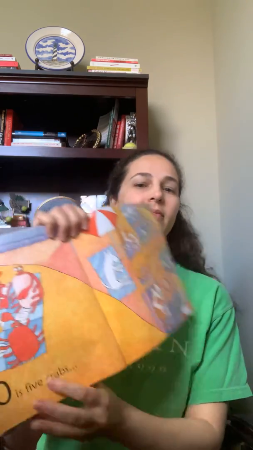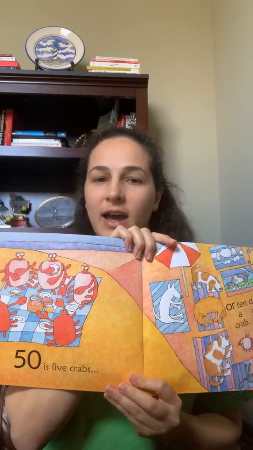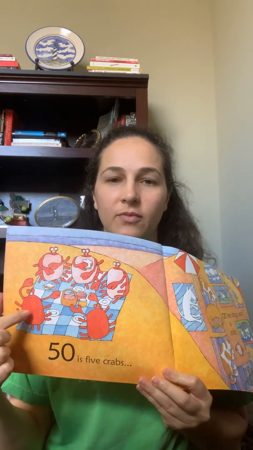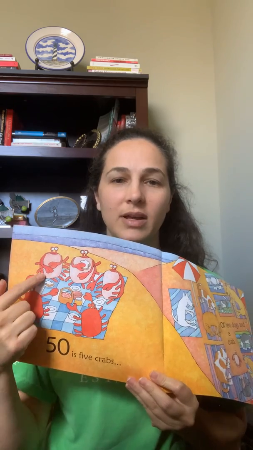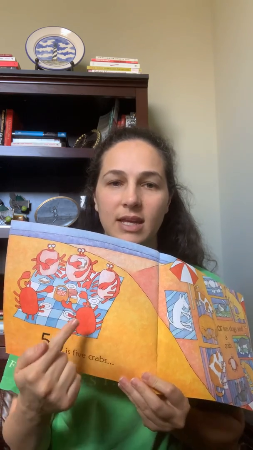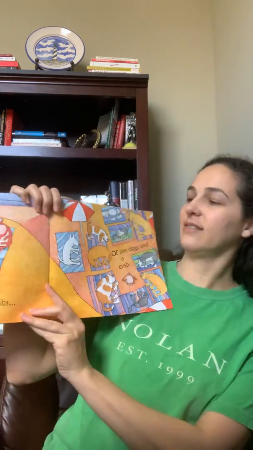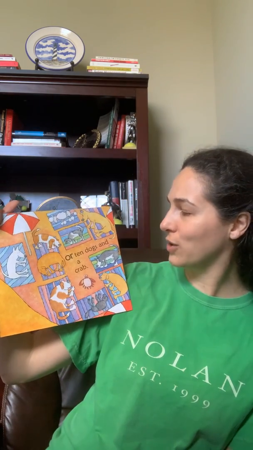I wonder if you could come up with a math sentence to write for that. 50 is 5 crabs. 5 times 10 equals 50, or 10 plus 10 plus 10 plus 10 plus 10. Or we could say 10 dogs and a crab equal 50.